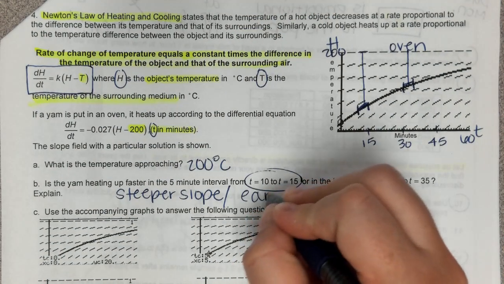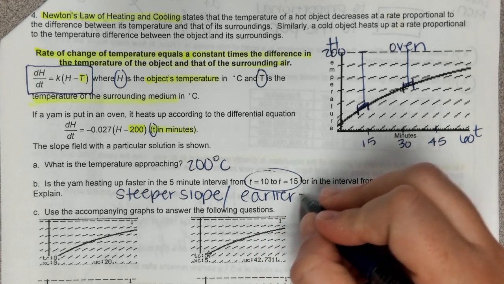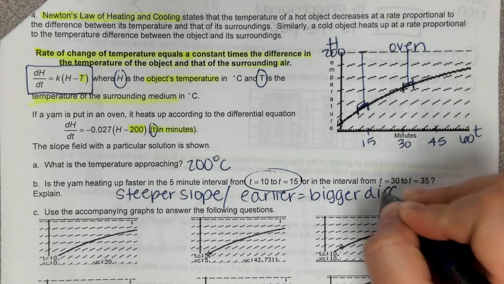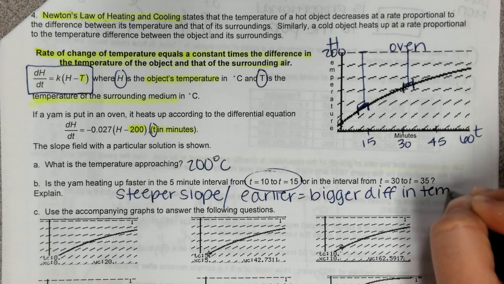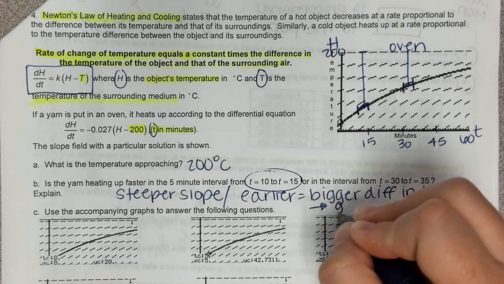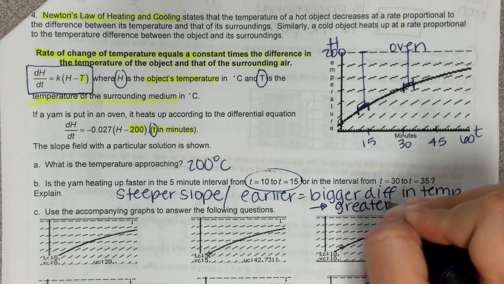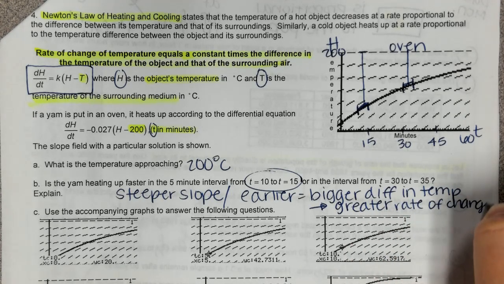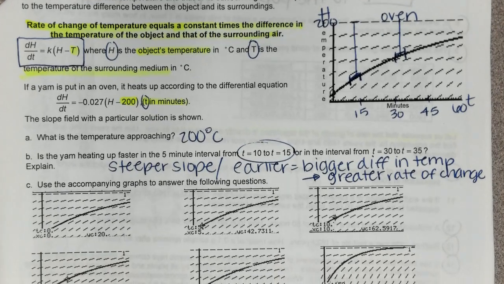So earlier equals bigger difference in temperature. And if there's a bigger difference in temperature, that means you have a greater rate of change. Cool. That's basically what Newton's saying. The bigger the temperature difference, the faster the temperature is going to change.